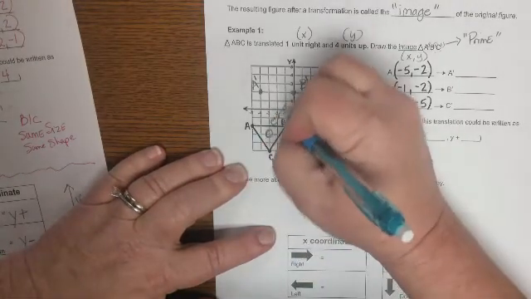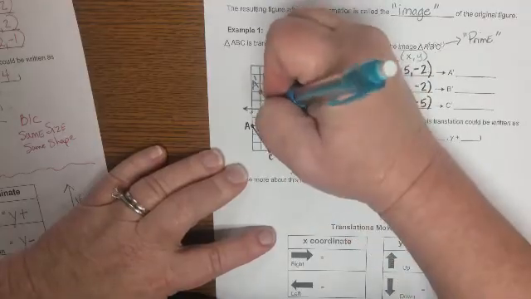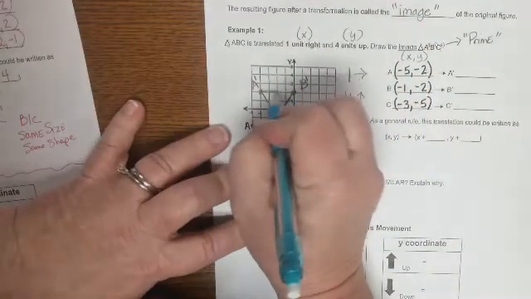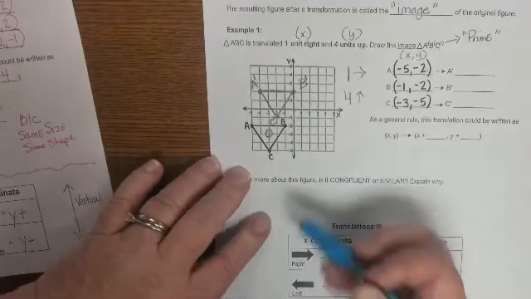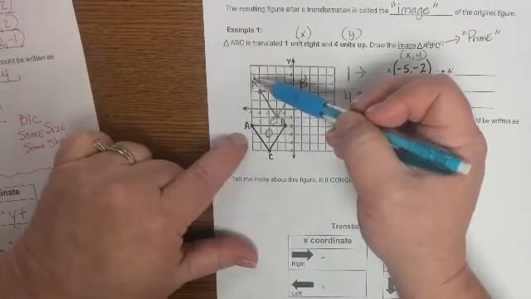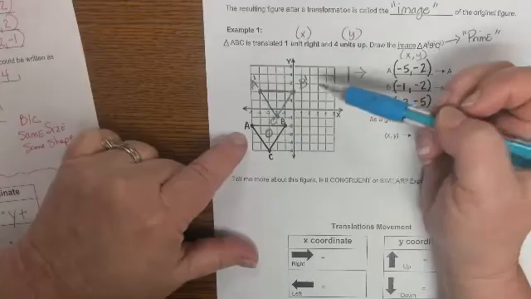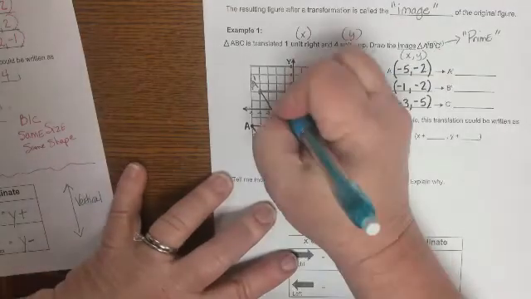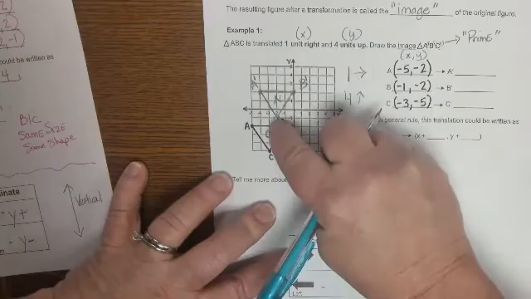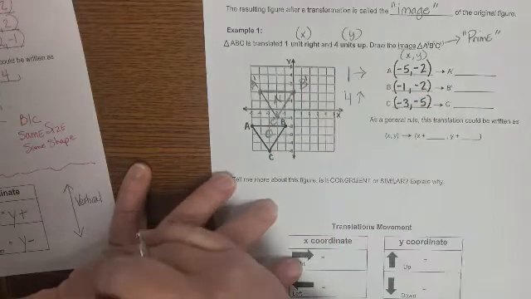Then I'm going to draw my image. And as you will see, the orientation, or how the image looks, is the same. The C is on the bottom, the A and A prime are on the left, the B and B prime are on the right. This is my original, this is my new. That's why we have these apostrophes here, because they mean prime.